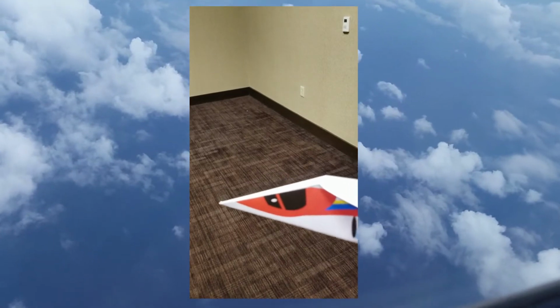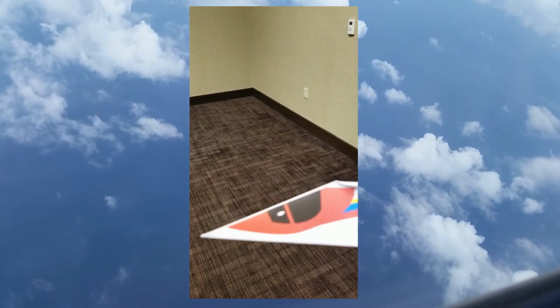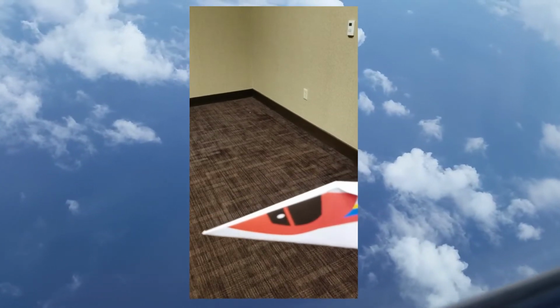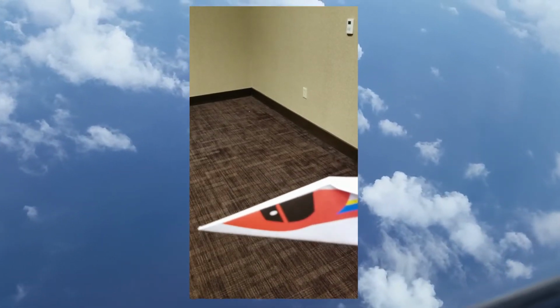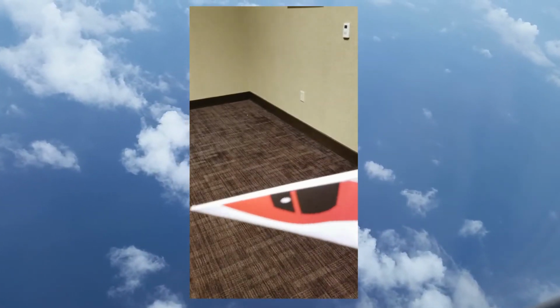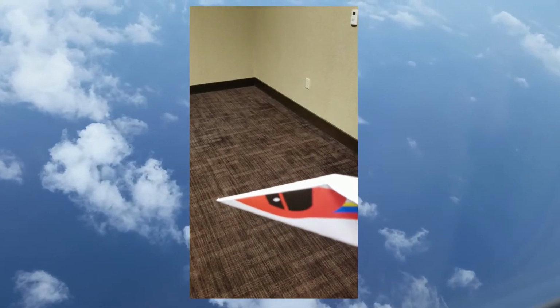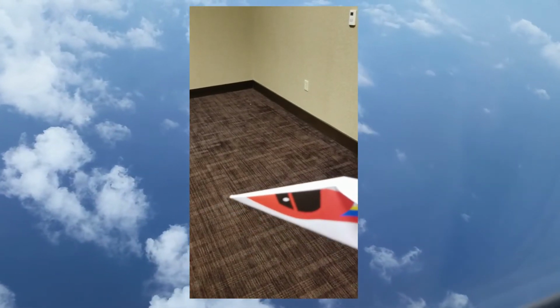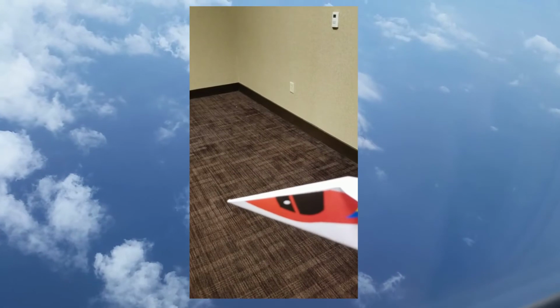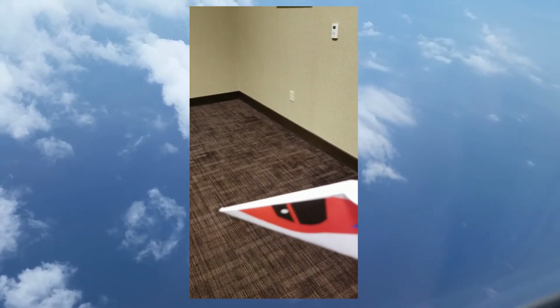We want to be very careful with these, and that will help keep everyone safe. So please remember to be careful and do not aim your paper airplanes or any of our other gliders or planes at anyone or at anything. So, okay, now let's get on with our test flight.